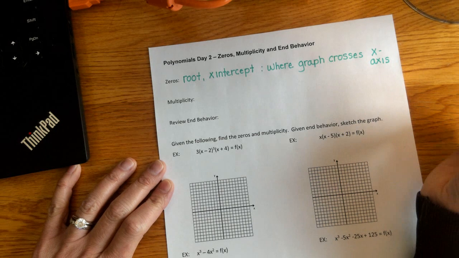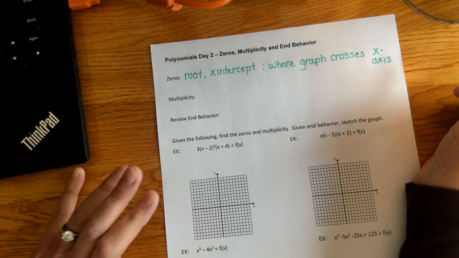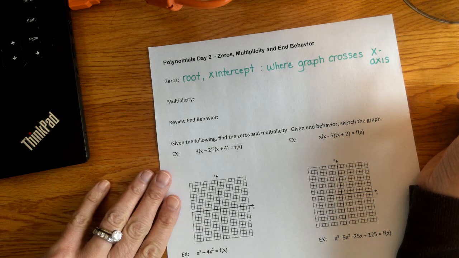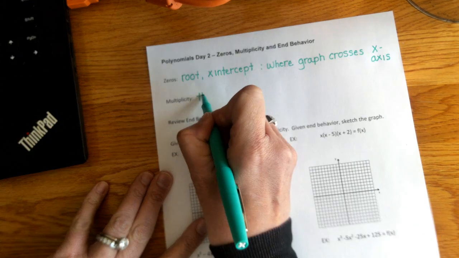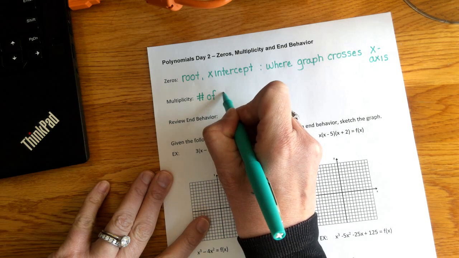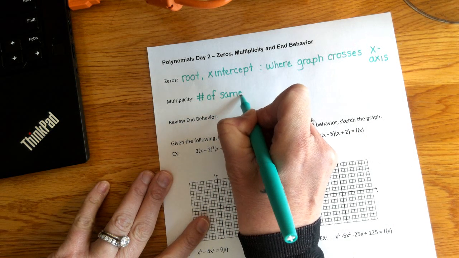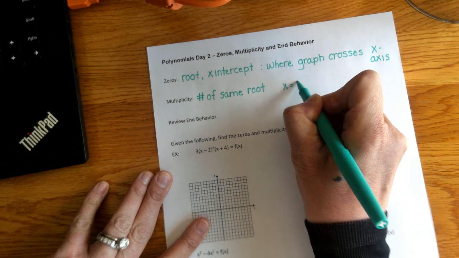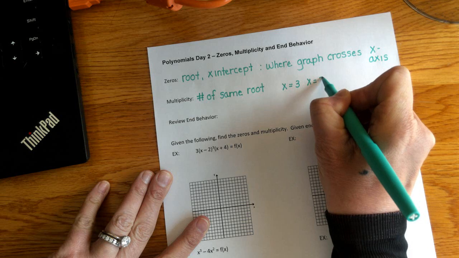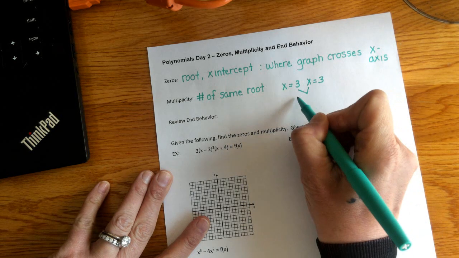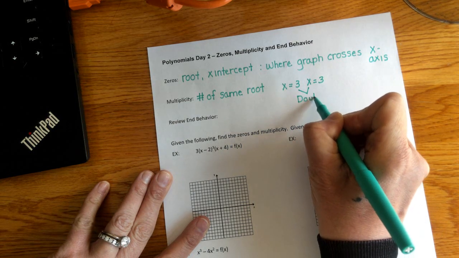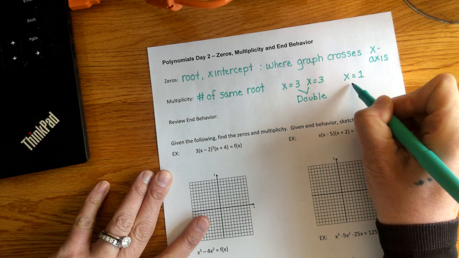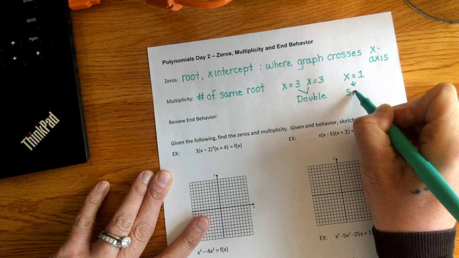All right, multiplicity. Multiplicity is the number of times a particular root, or x-intercept, appears. So the number of the same root. For example, if you have x equals 3 and x equals 3 and there's two of them, that would be called a double. If there's one, we call that a single.